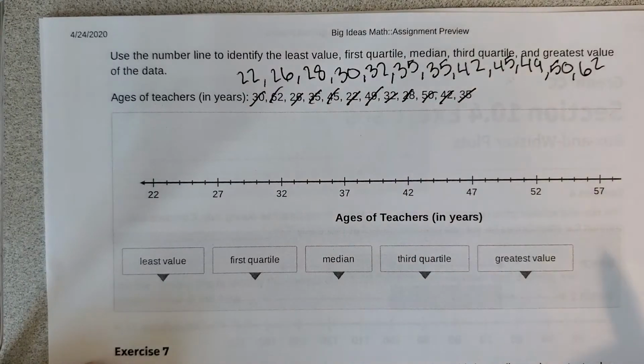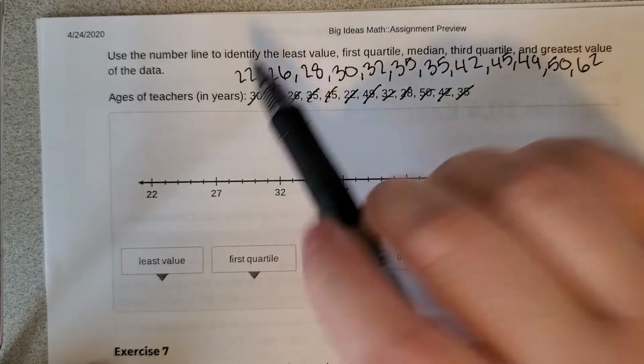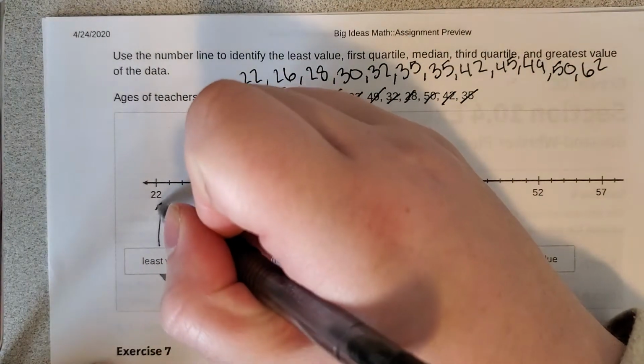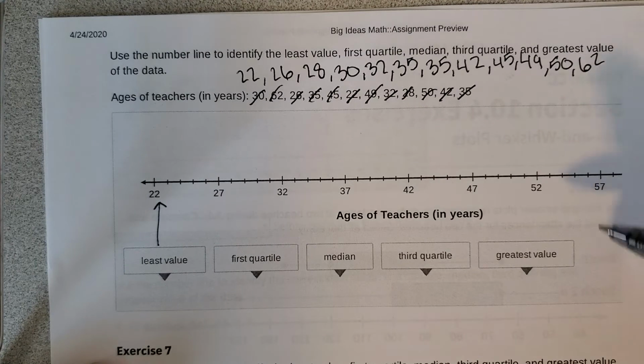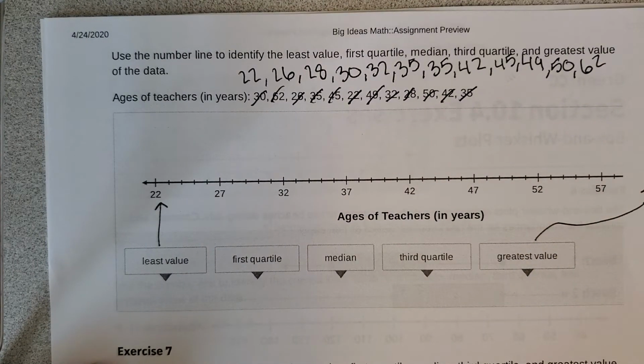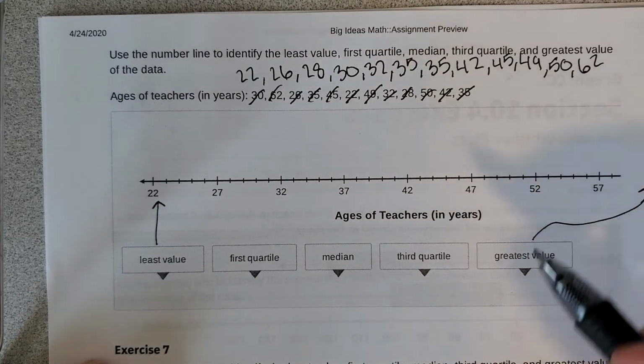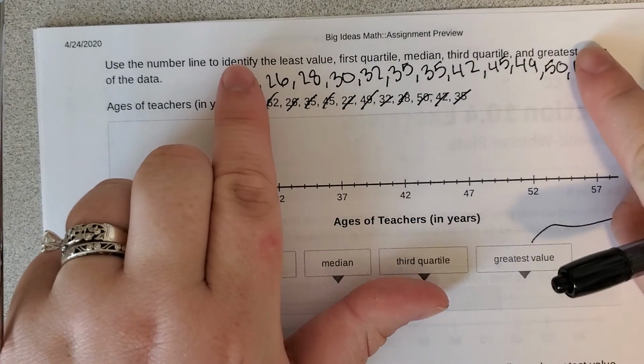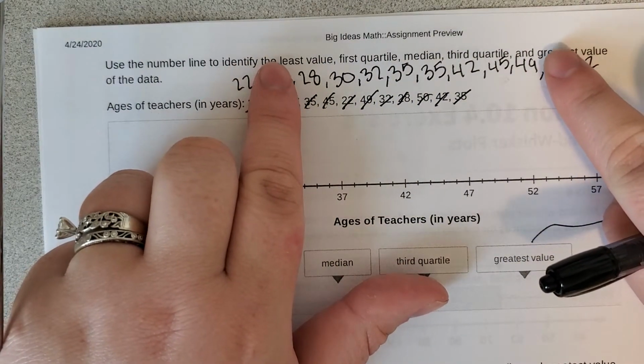Okay, so the least value is 22, so we would drag this up to here. The greatest value is 62, so you would drag it up to 62 on the number line, which mine isn't showing. Then the median is going to be where we cover our two outside numbers and work our way in one at a time.